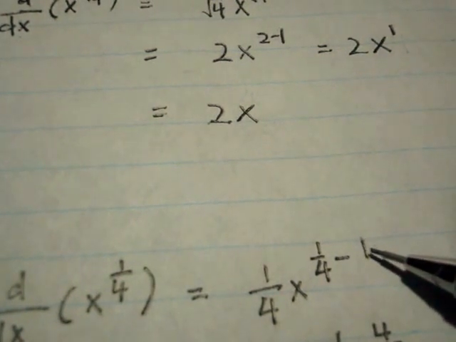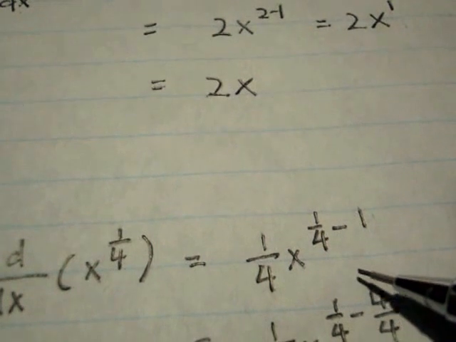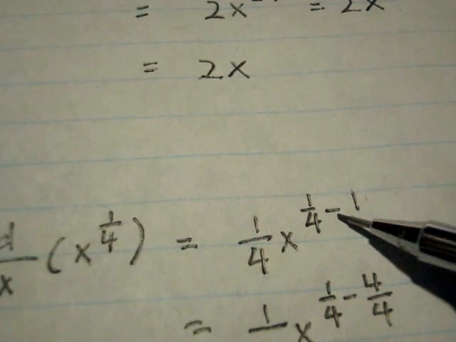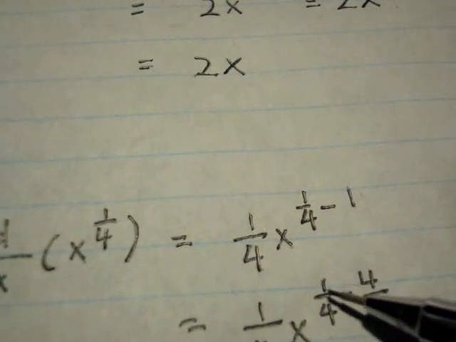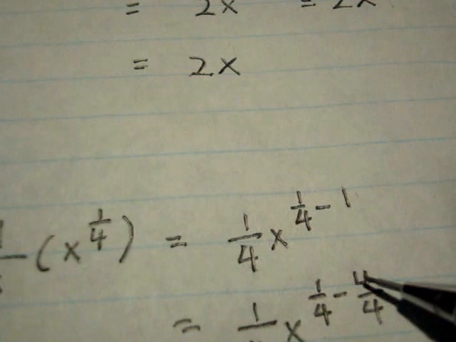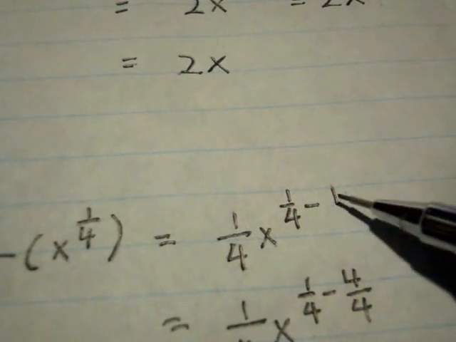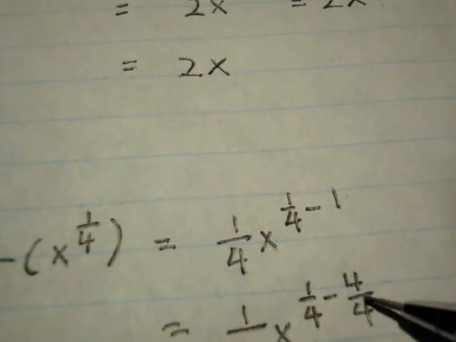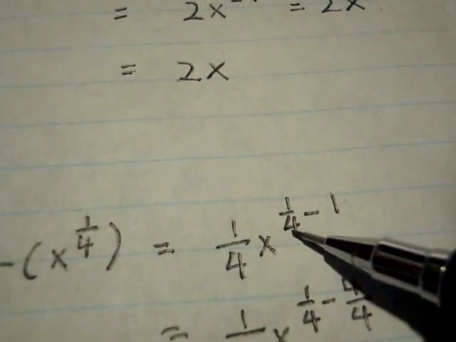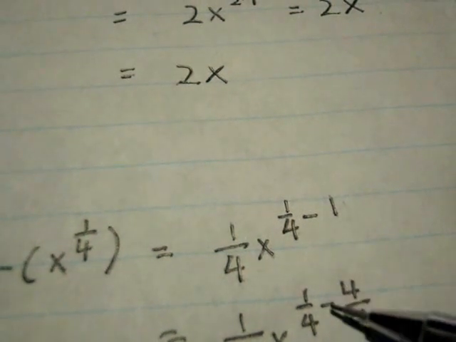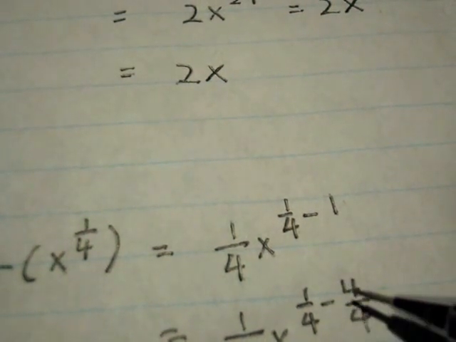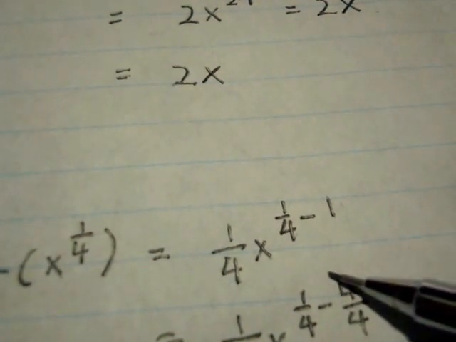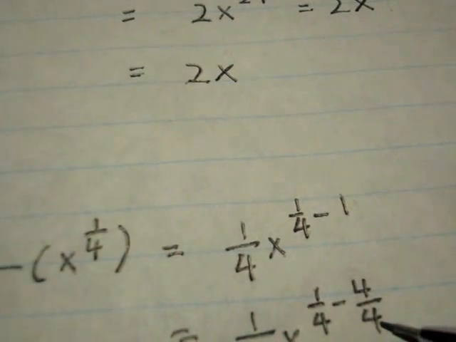When you do the algebra, 1 divided by 4 minus 1 is the same thing as 1 divided by 4 minus 4 divided by 4, because you want this 1 to become 4 divided by 4. If there's a 3 right here, then you will minus 3 divided by 3. Whatever number is right here, you just duplicate it for the numerator and the denominator.